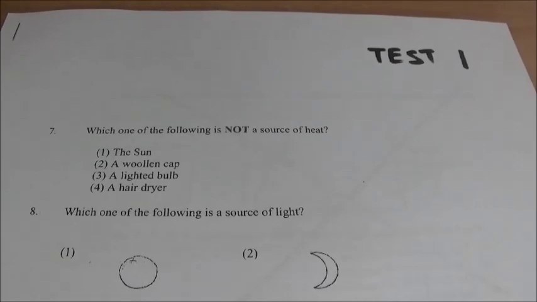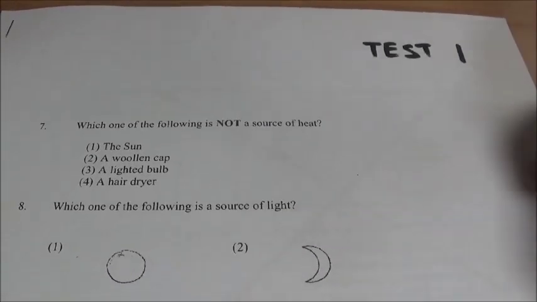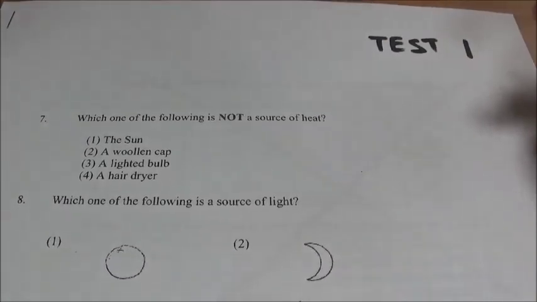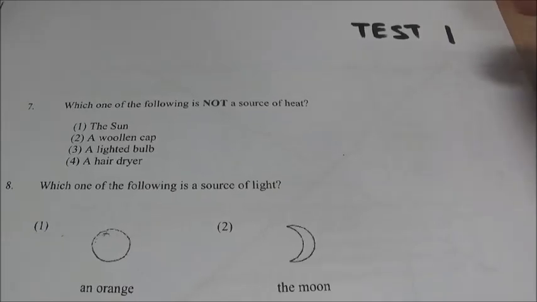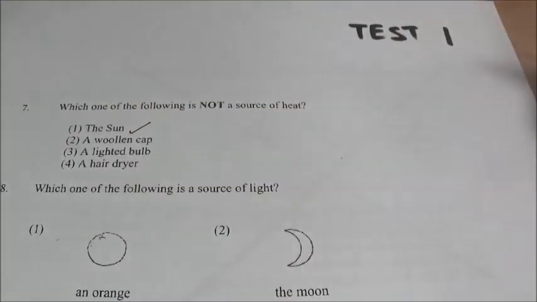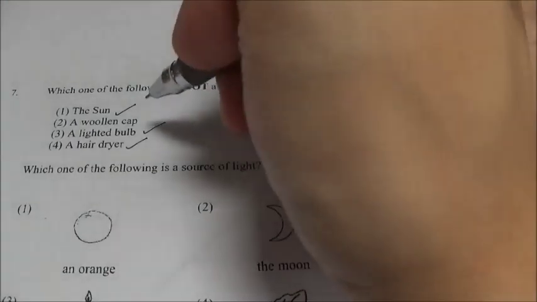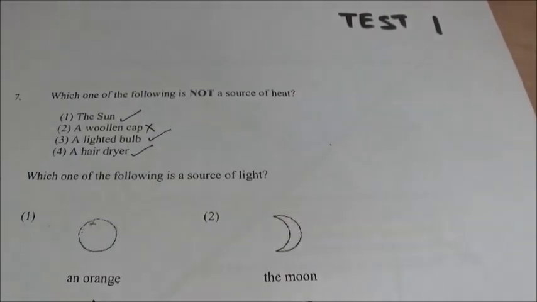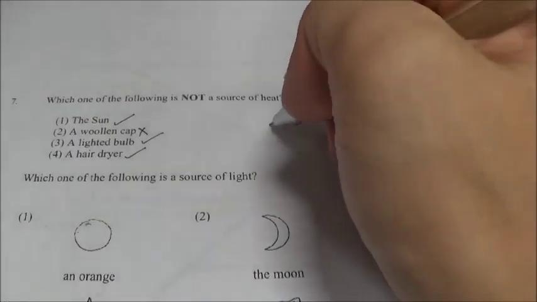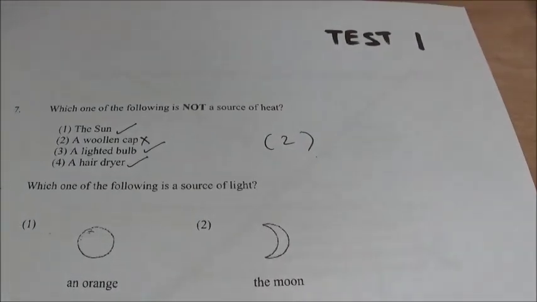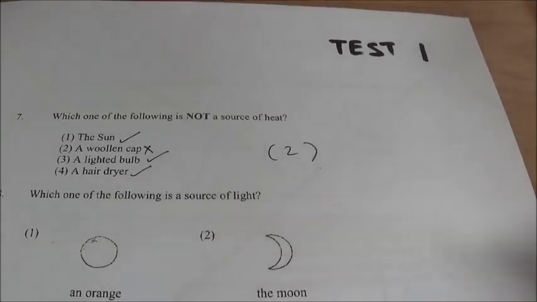Okay, Science CA2 Test 1. First question. Which of the following is not a source of heat? Okay, the sun is definitely a source of heat. Hair dryer, it gives out warm heat too. Lighted bulb, okay, there's light, there's heat. A woolen cap will keep you warm but it does not give off heat. So the first question, your answer is 2. Please remember to do your elimination method.